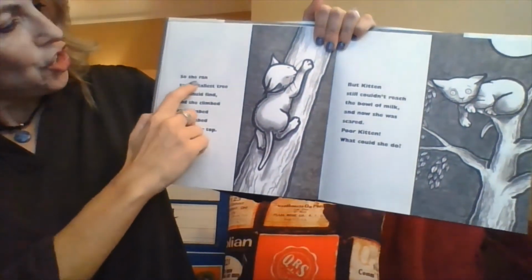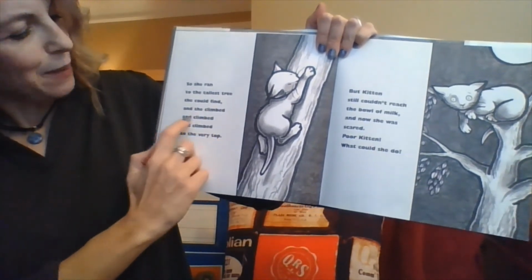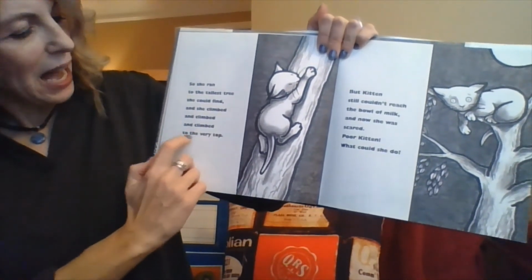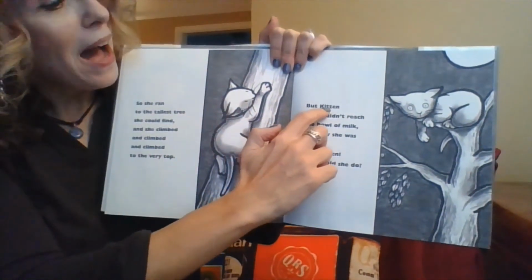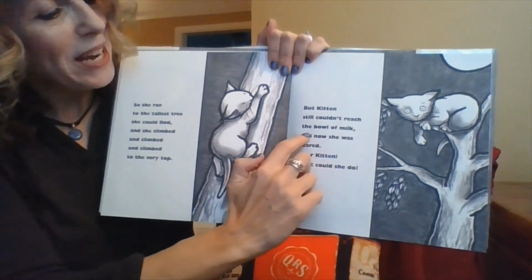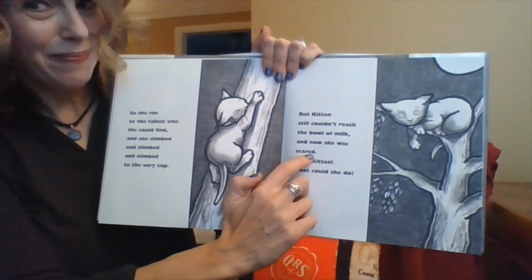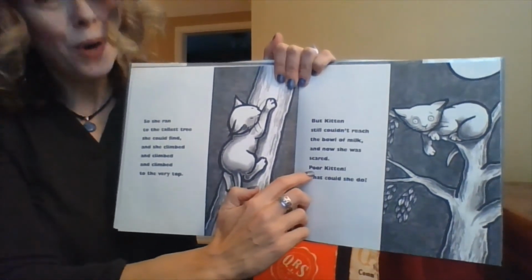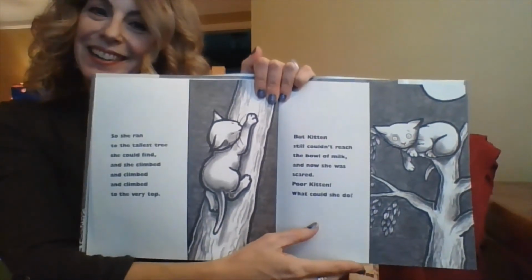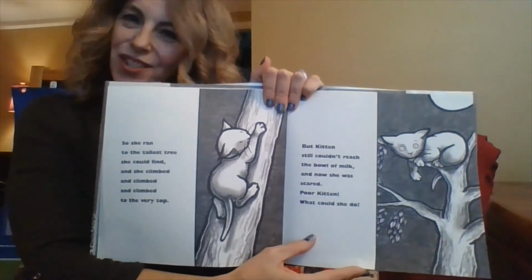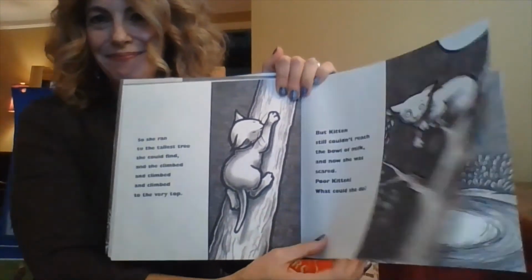So, she ran to the tallest tree she could find, and she climbed and climbed and climbed to the very top. But Kitten still couldn't reach the bowl of milk, and now she was scared. What do we say? Poor Kitten. What could she do? What do you think she should do? She's stuck up in that tree. Do you think she's ever going to reach the moon?